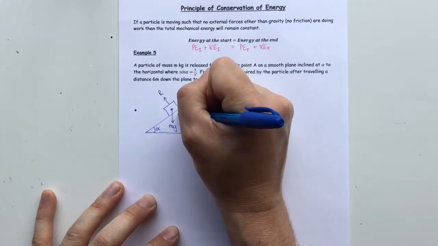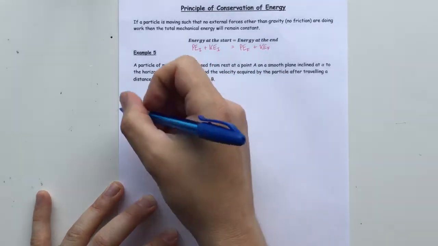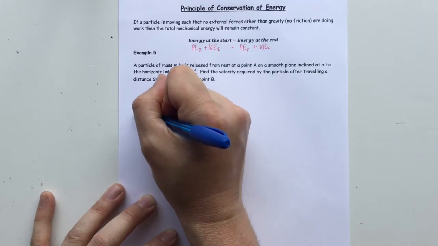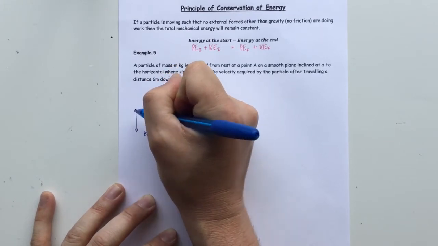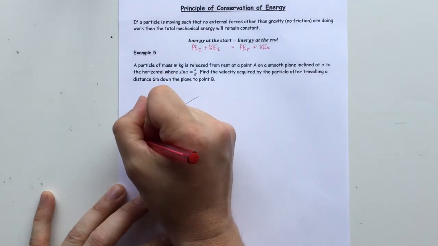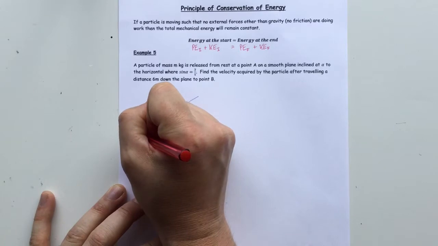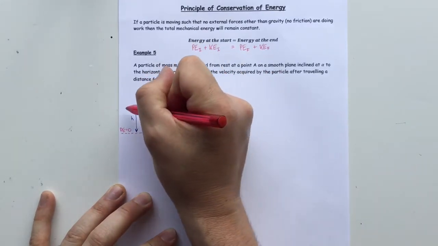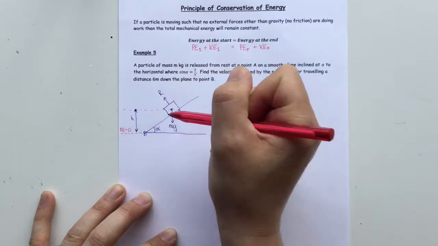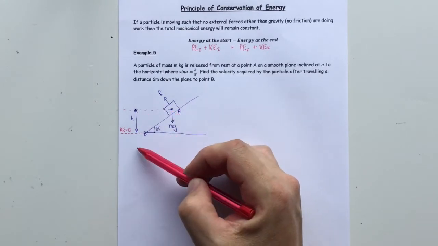If this is point A here and we get down to point B, in terms of potential energy, what we need to do is work out what this height here is. Again, I'm going to take the bottom of the slope as my value for where the potential energy is equal to 0. So at point A, this mass will have more potential energy than at point B.